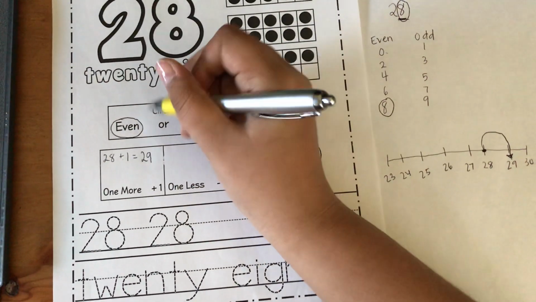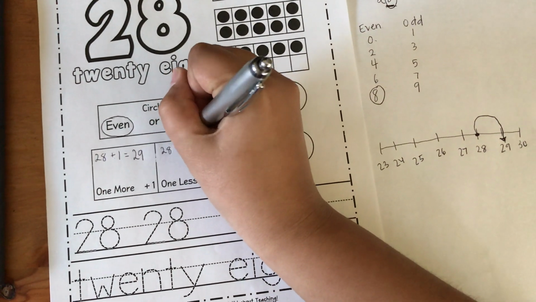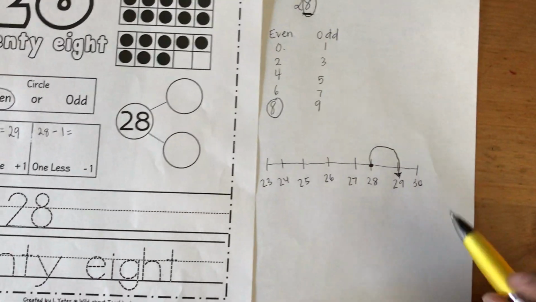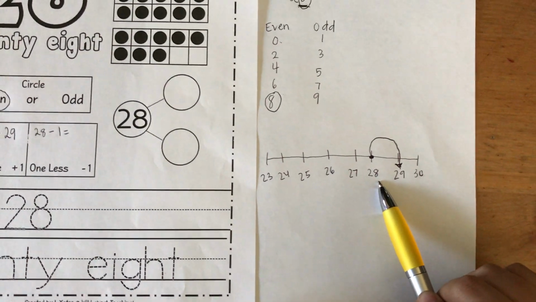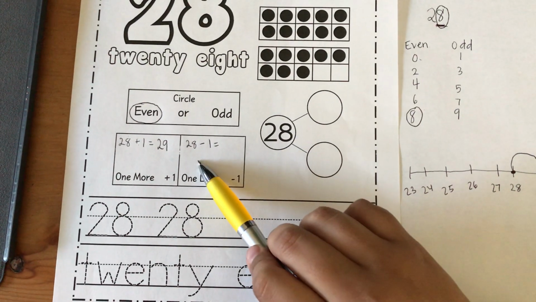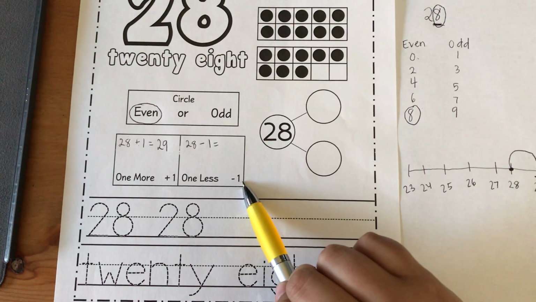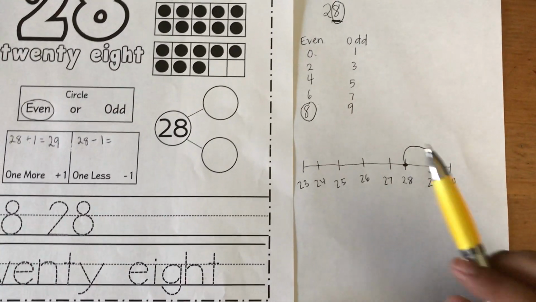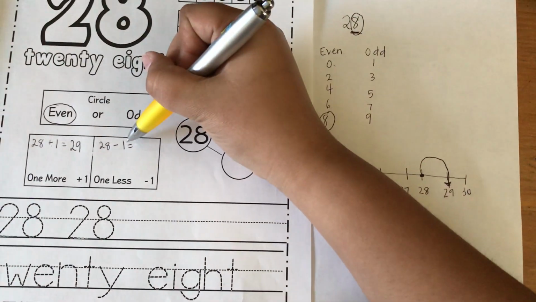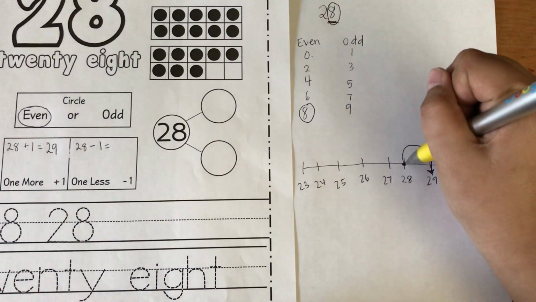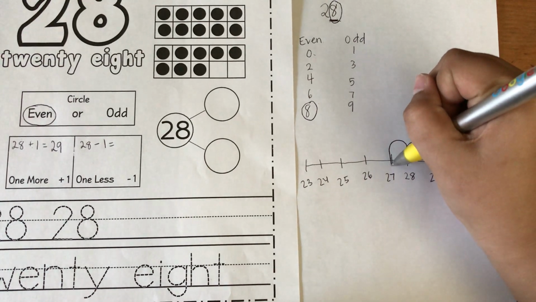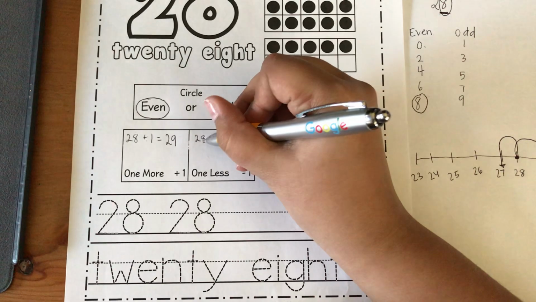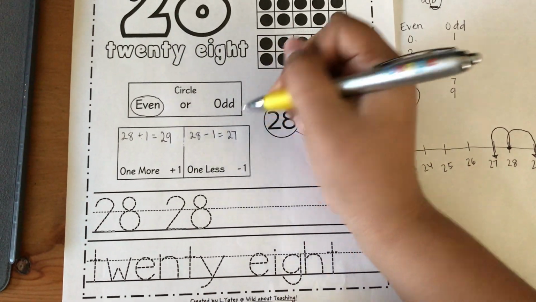Okay, so for 1 less, or take away 1, you're going to write 28 take away 1 equals. We're going to move back to our number line, and start again at 28. But when we're doing take away 1, that means our 28 is getting smaller. So we need to jump back 1 time. We start at 28, jump back 1 hash mark, and that gives us 27. So 28 take away 1 is 27.